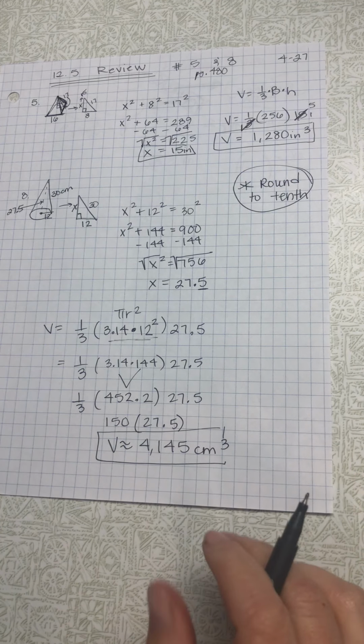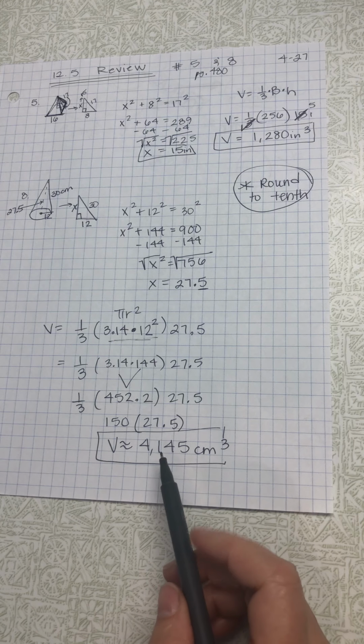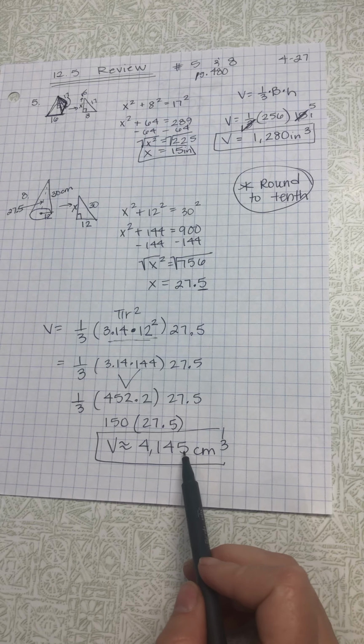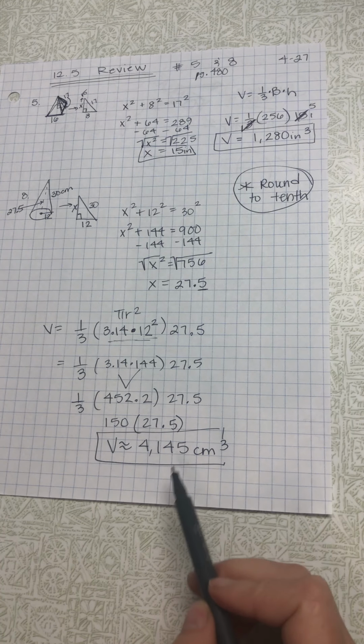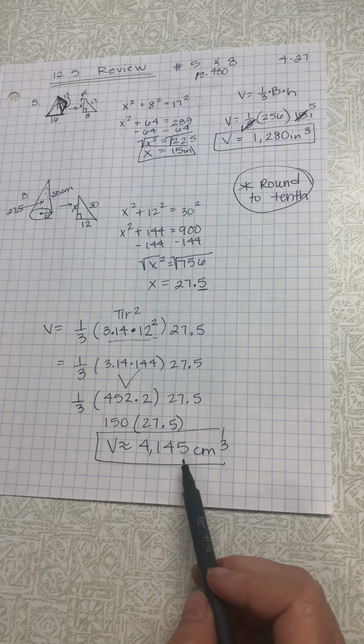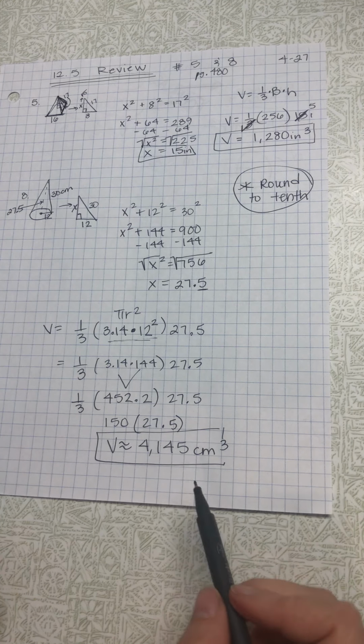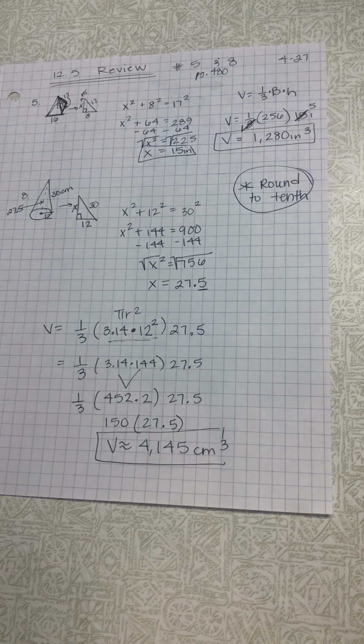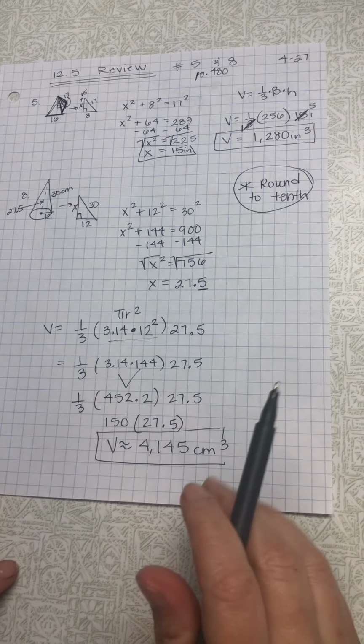So I think in the book it was a couple away from this. I can't remember if it was 4146 or maybe, anyway, if it's within 10, we'll say, because of the rounding, you're good to go.